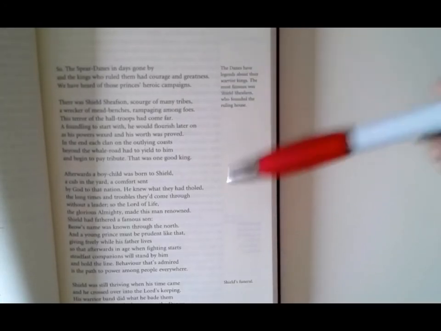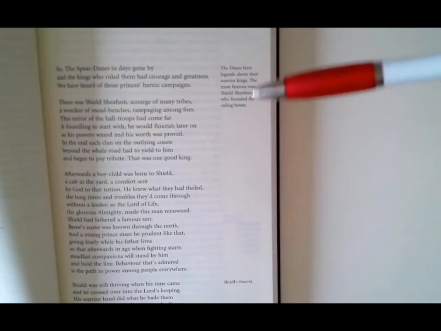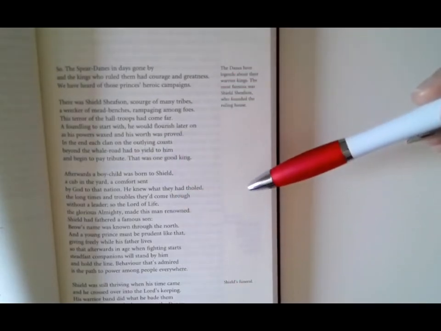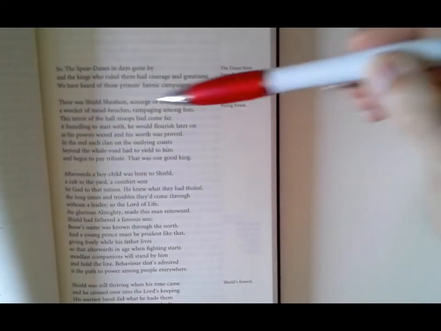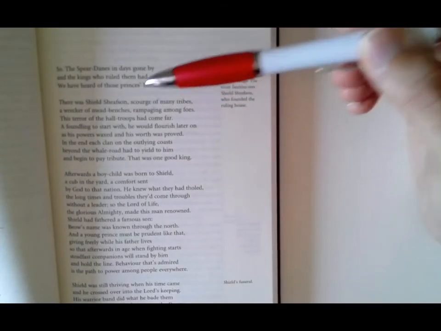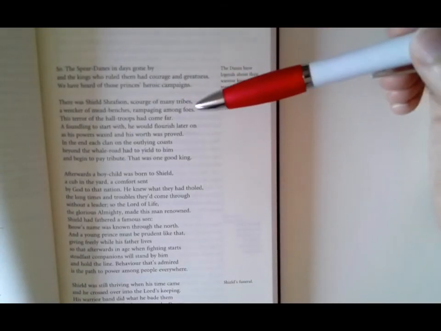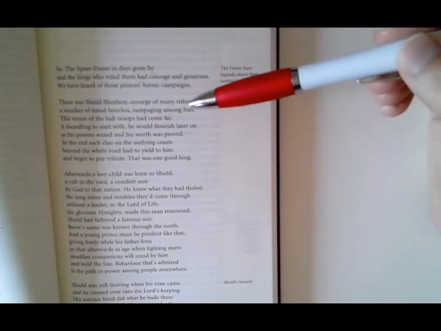And there are words and ideas all the way through this. You'll probably notice the kenning here as well, whale road, meaning the sea. So there are lots of ideas here that the poet is trying to emphasise to the reader. Another one is this description here in this stanza of Shield Chieftain. He was the scourge. He was someone that was a real problem for many tribes. He was a wrecker of mead benches.